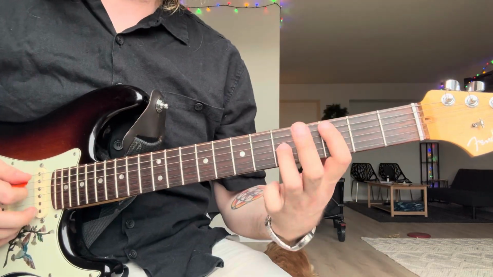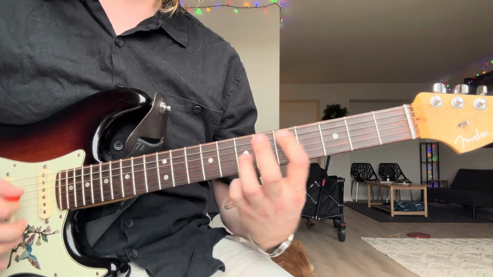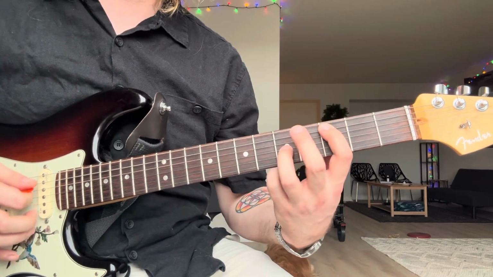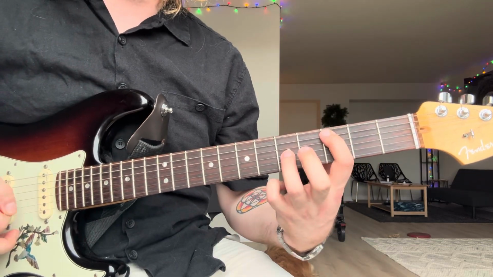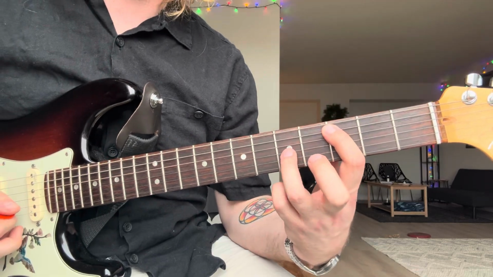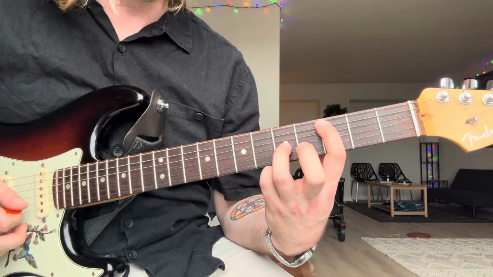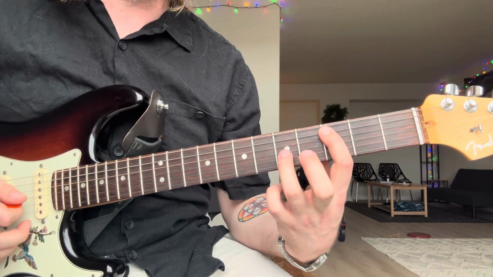Making octave intervals. Octave intervals are just playing the same note on a different string. So if I have the 3rd fret of A, I'm going to have the 5th fret of G, and those are both the note C. I'm going to use my first finger to rest on the D string to mute it.